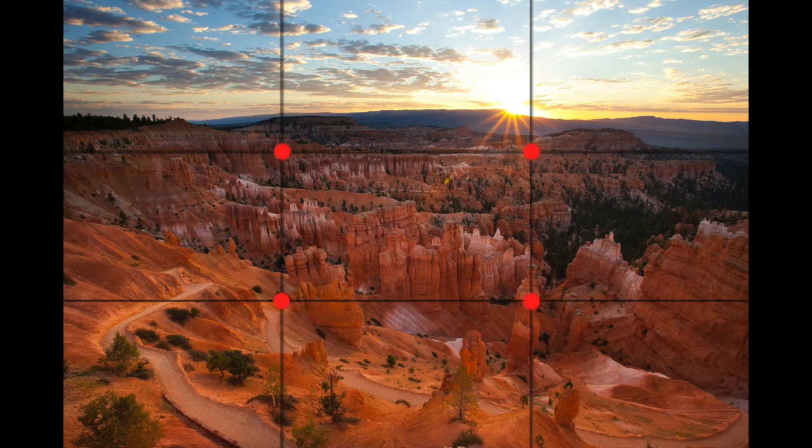Notice there's also going to be a very distinct position where the sun is. Notice the sun is very close to that upper right-hand intersecting line where that red dot is. We always try to put prominent features, whether it's an animal, whether it's a flower in the landscape, or something specific we're trying to draw the eye to, the viewer's eye, that is. So notice how the sun is positioned right there at that intersecting point.